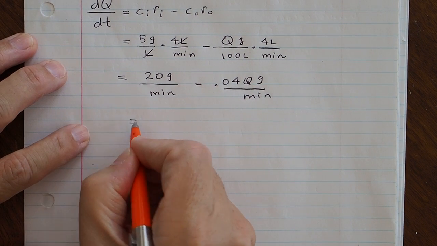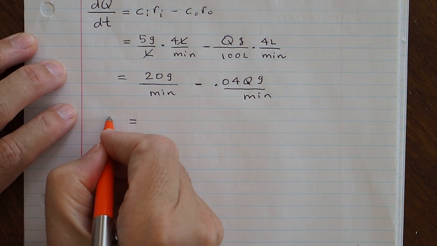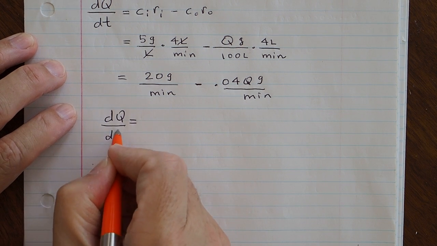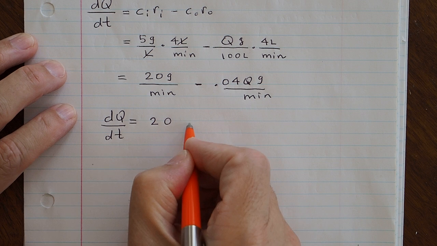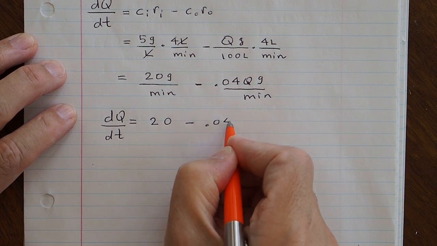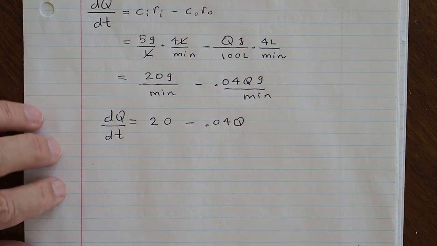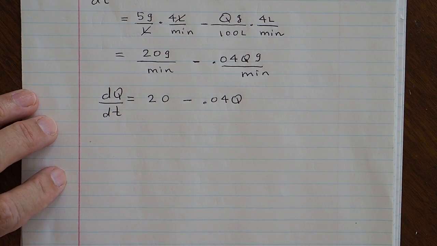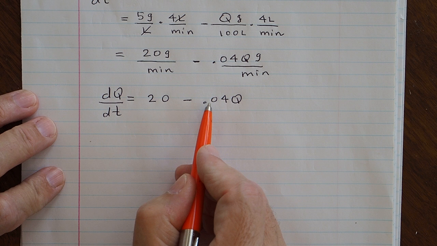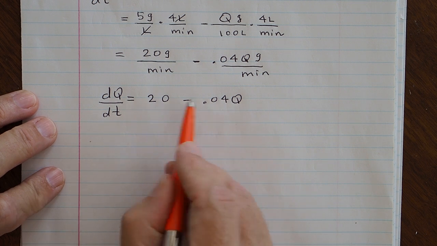Writing it without the units, we have our differential equation ready to solve. It will be 20 minus 0.04 Q. The next thing I recommend you do is factor minus 0.04 from these terms.